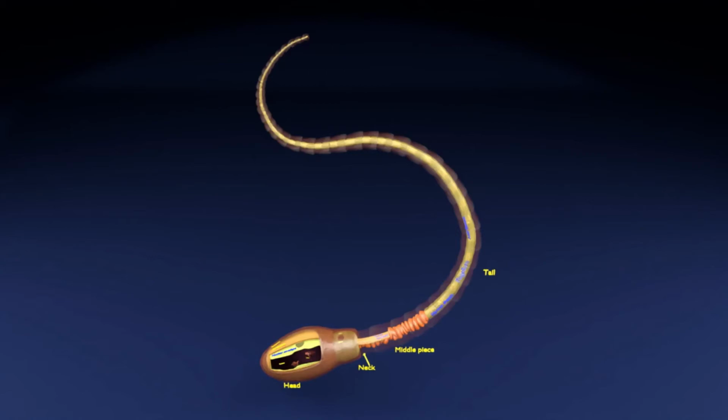This is an animation depicting the ultrastructure of a sperm. Before starting with the explanation of the structure, I would like to tell you a few important facts about sperms.